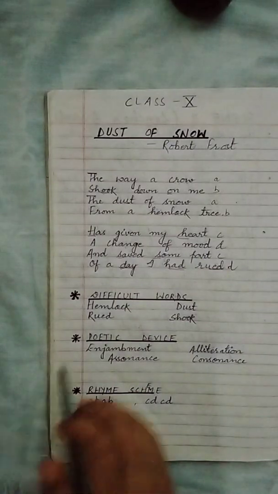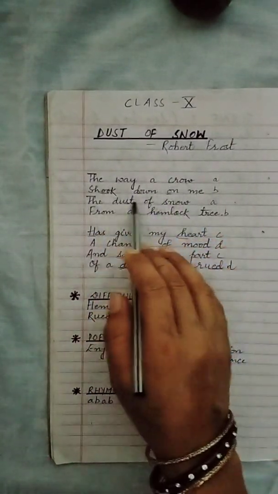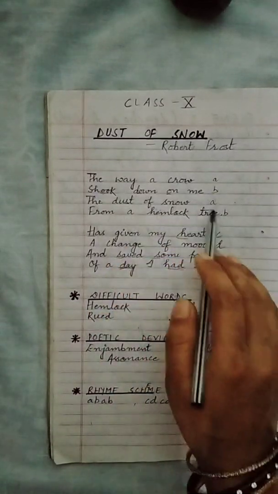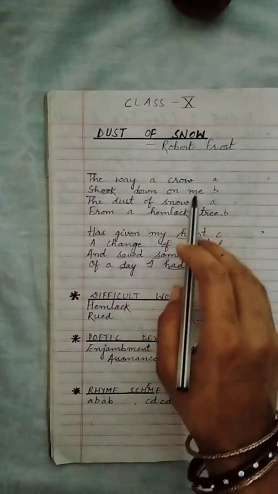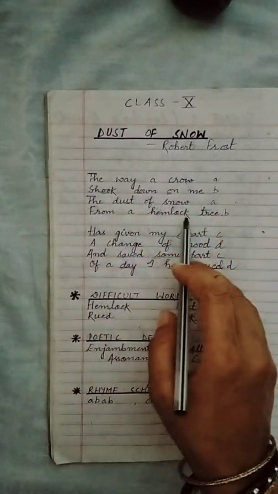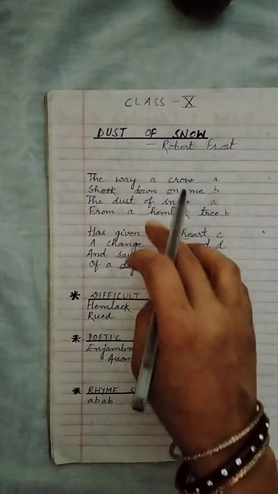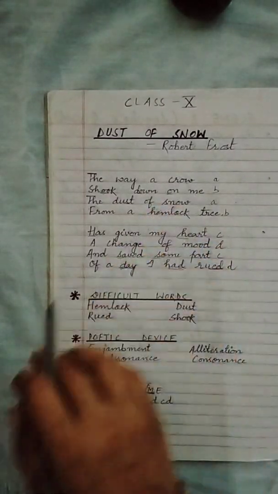best example of enjambment. For example, "The way a crow shook down on me the dust of snow from a hemlock tree." There is no comma, no full stop, no question mark, nothing is there. The same sentence is being continued in the next line. So the poetic device used here is enjambment. Same in the second para also.